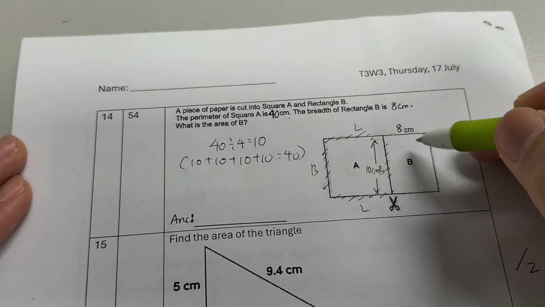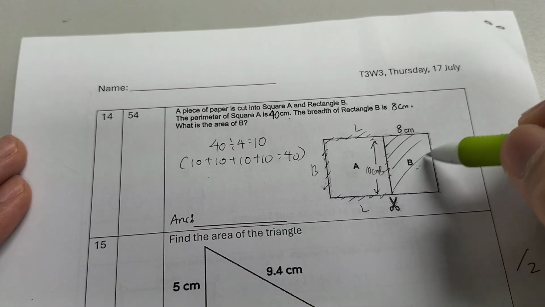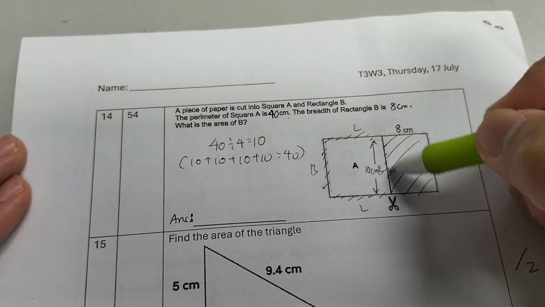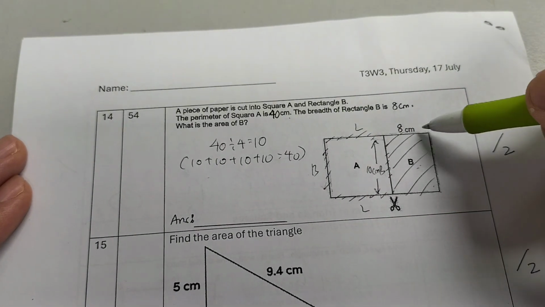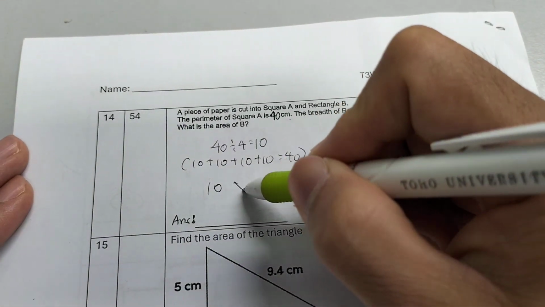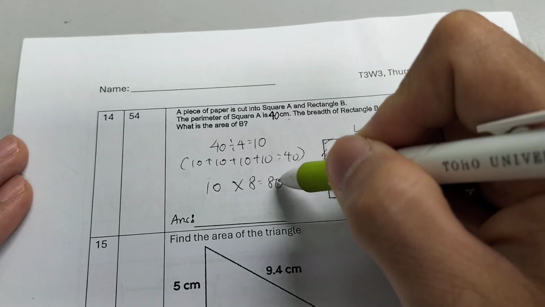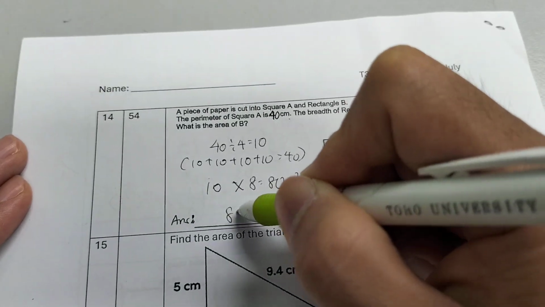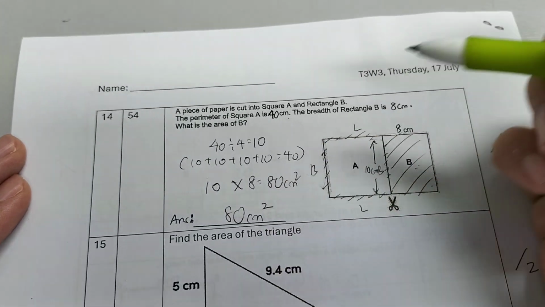Now we're supposed to find area of B. So it's a rectangle. So length times breadth will be area of rectangle. So length is 10. Breadth is 8. So I multiply that, I'll have 80 square centimeter. Answer, don't forget your units.